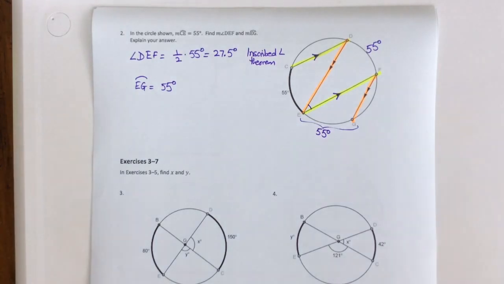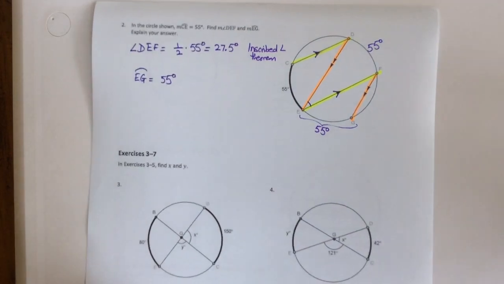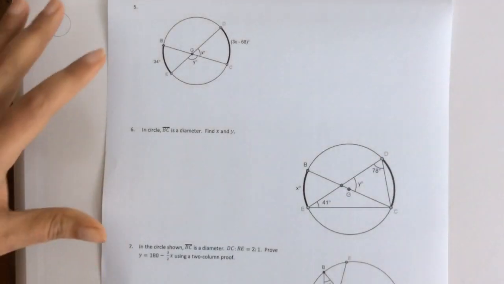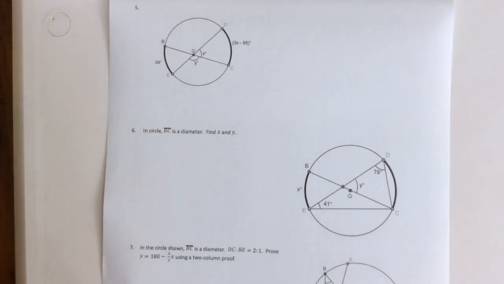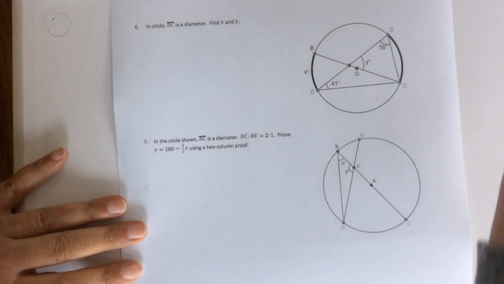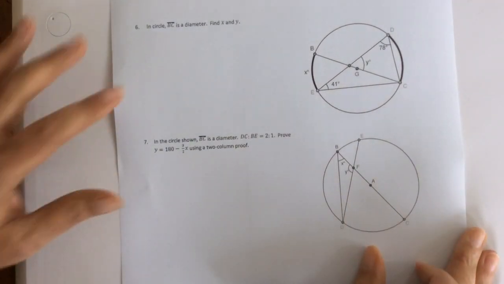Okay, I think problems 3 and 4, you can do on your own. And so is 5 and 6. I want to work on problem 7 with you. So let's look at problem 7 together.